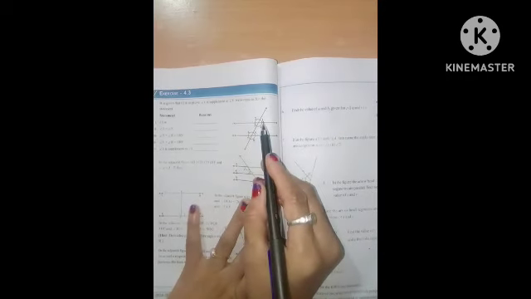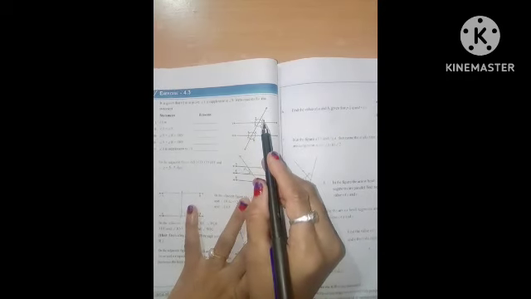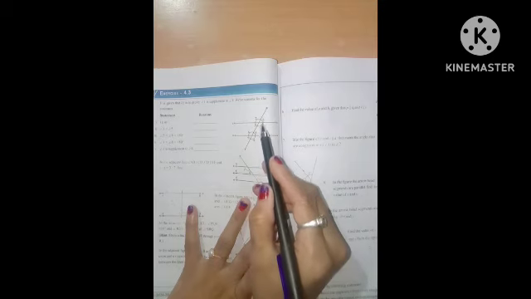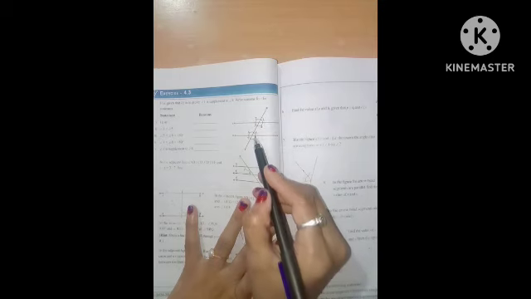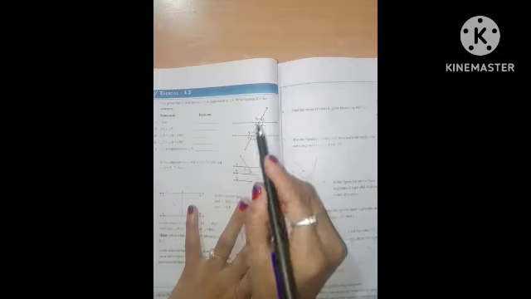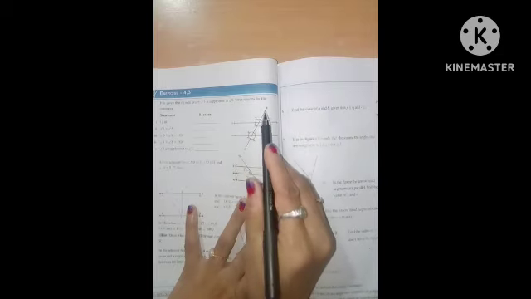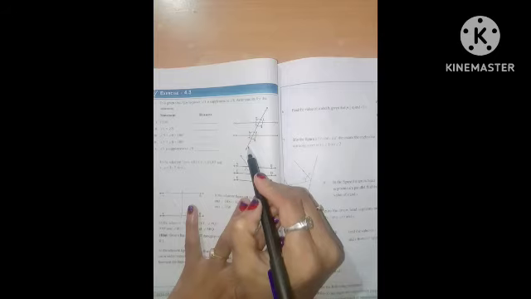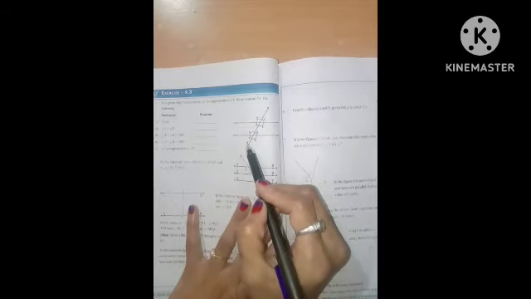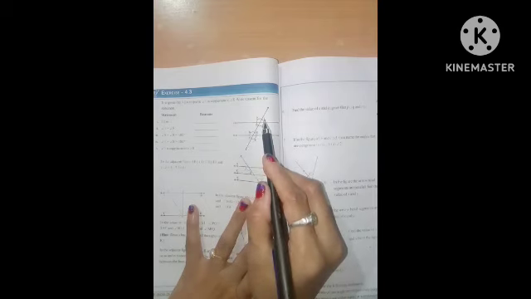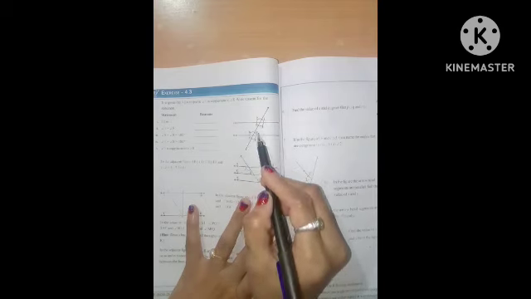Look at this figure, Gagan Sai. Listen carefully. Angle 1 is equal to angle 5. L and M are parallel lines. This is the transversal line, intersecting the two parallel lines. Then each pair of these two angles, 1 is equal to 5.